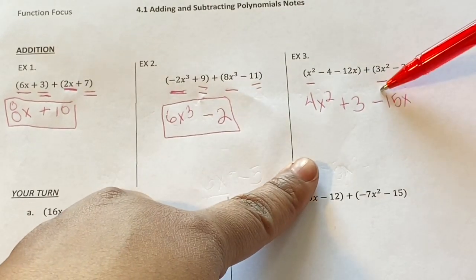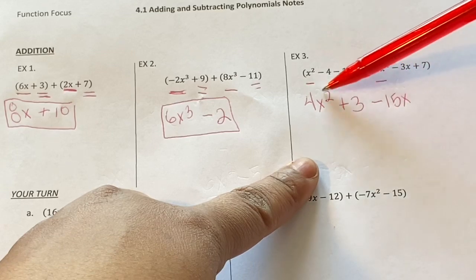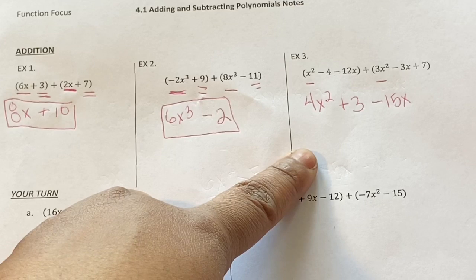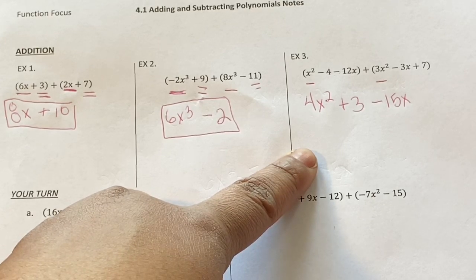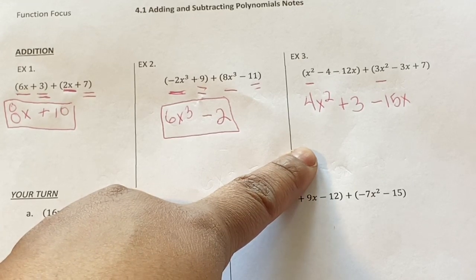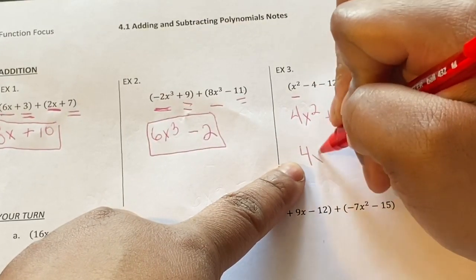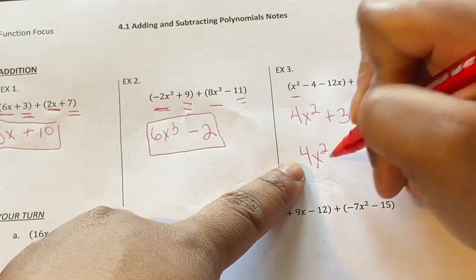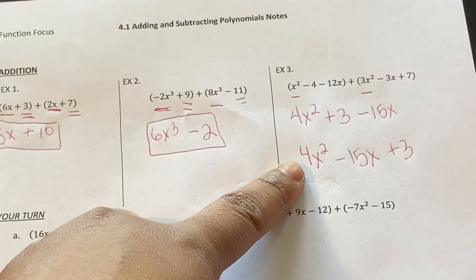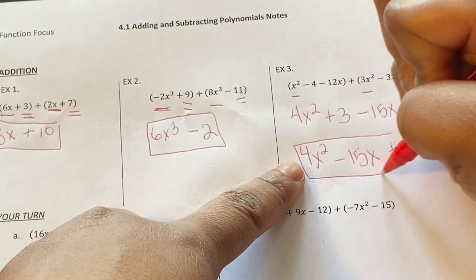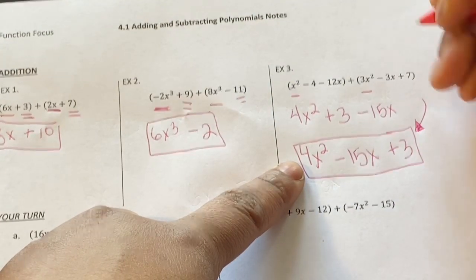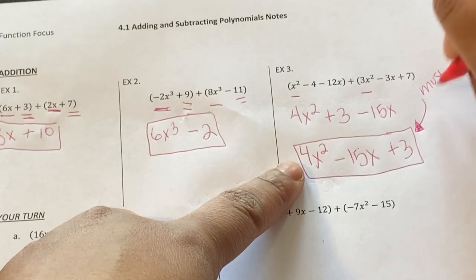Now, if you look here, this polynomial is not written in standard form. Whenever you write your answers out, your answers should be written in standard form. And remember, standard form is from the highest exponent to the lowest exponent. So my highest exponent is going to be 4x squared. My next highest exponent is going to be negative 15x, and then plus 3. And this would be my answer. So the goal here is that it must be in standard form.